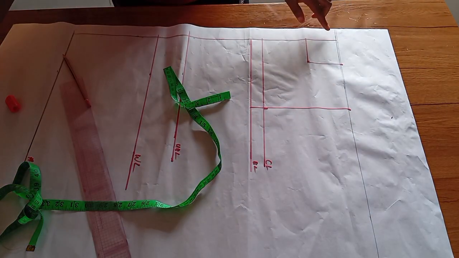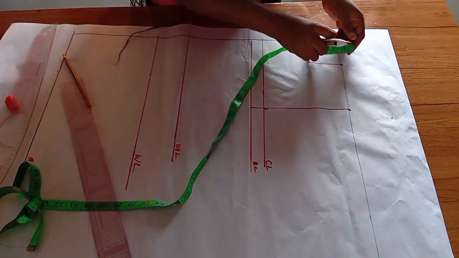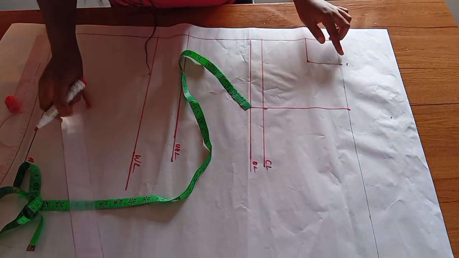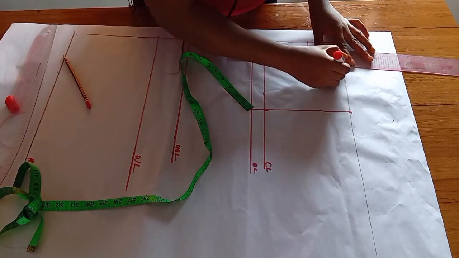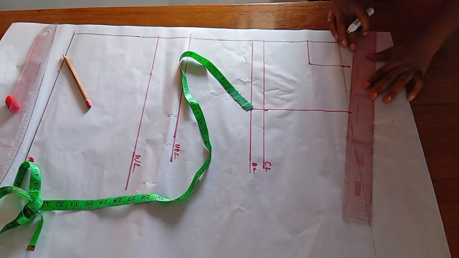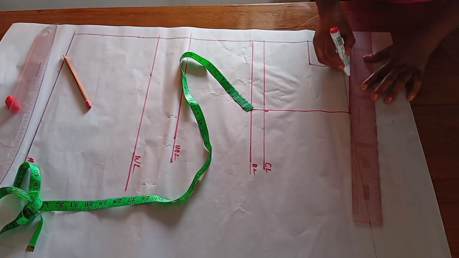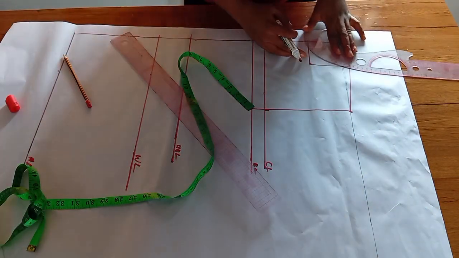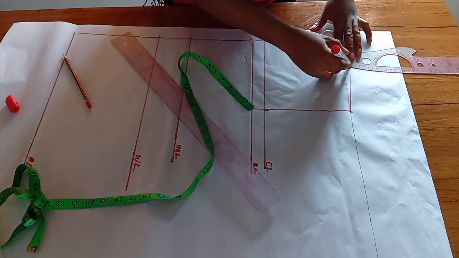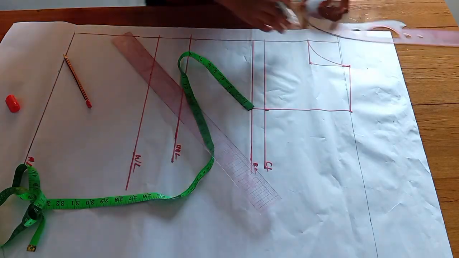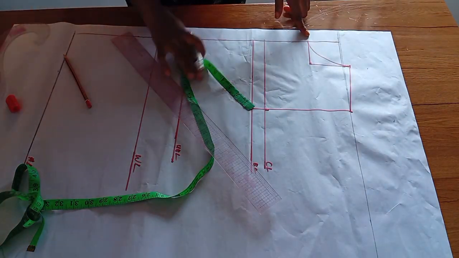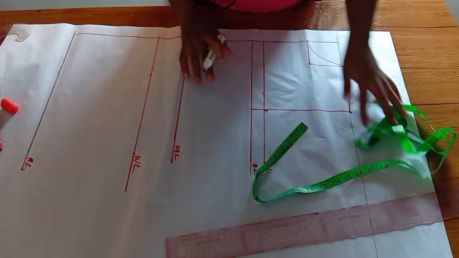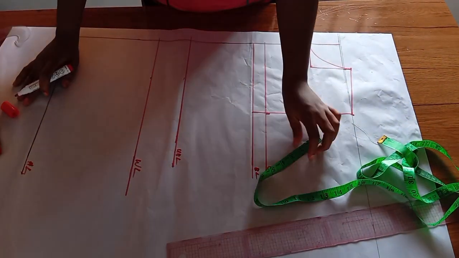So we are going to connect this point in a block form just this way. After you've marked it this way, you are going to come up by half inch. Remember, we came up by half inch as our shoulder slant for the back. So I take it up by the same half inch here. Then I'm going to connect this way, and after that, I will use my curve ruler and connect. So now this is our front pattern. It's coming together, but let's leave here first. Let's complete the body.